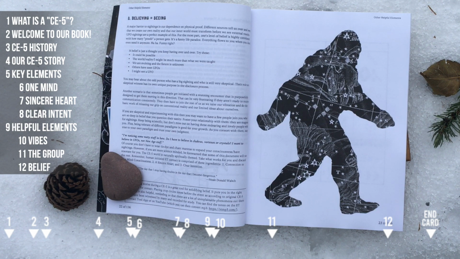Remember, human-initiated ET contact is comprised of 3 ingredients. 1, connection to one-mind consciousness. 2, a sincere heart. And 3, clear intention. Here's another quote from Neale Donald Walsch: "The day that I stop having doubts is the day that I become dangerous."